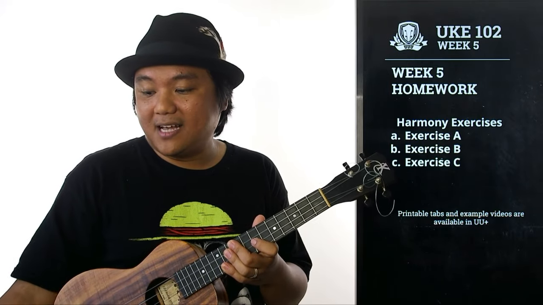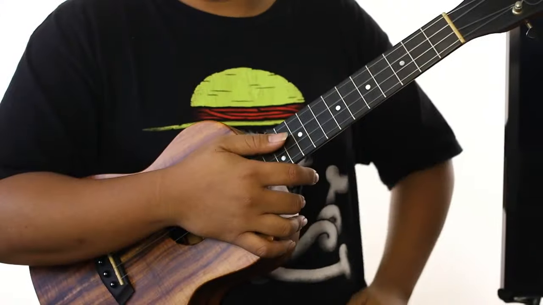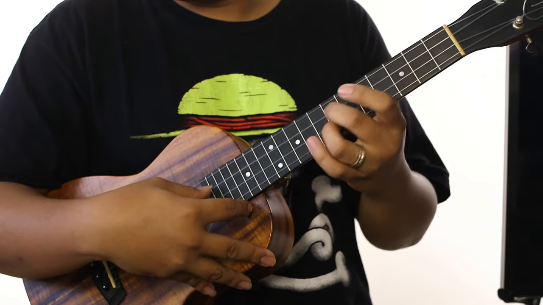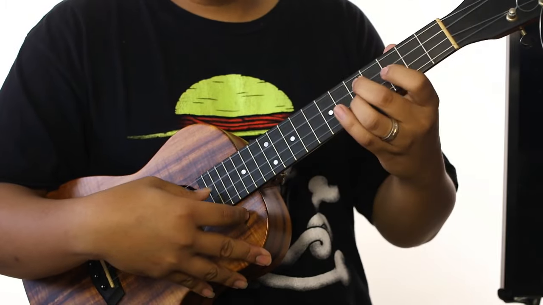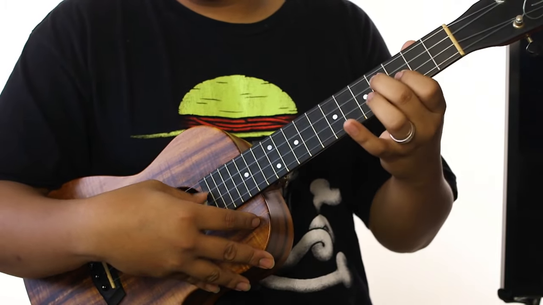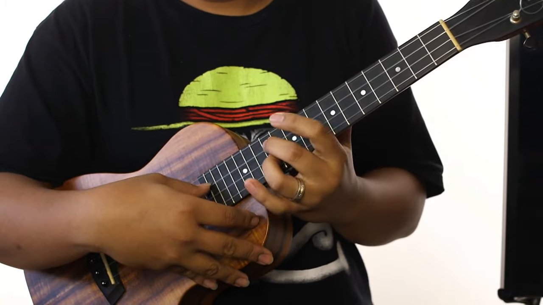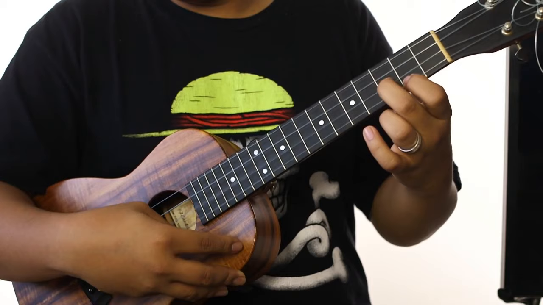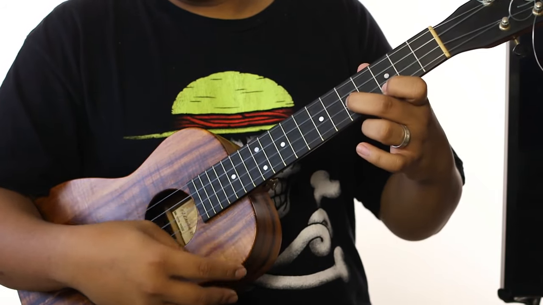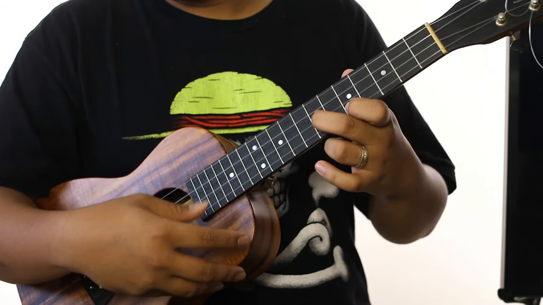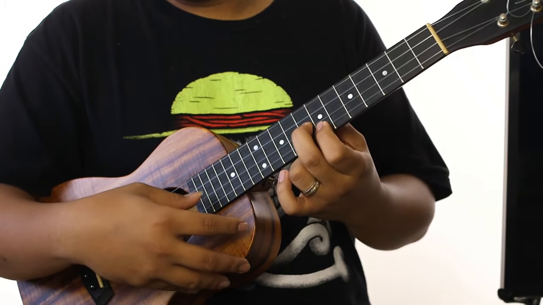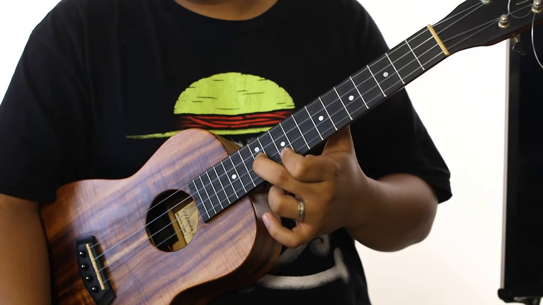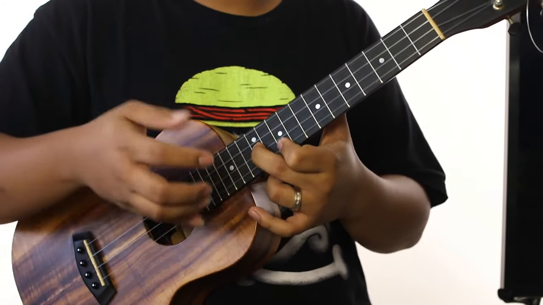The first one sounds like this. This is exercise A for those of you who are interested. It goes like this. Just repeats. The second one sounds like this. And then the last one sounds like this.